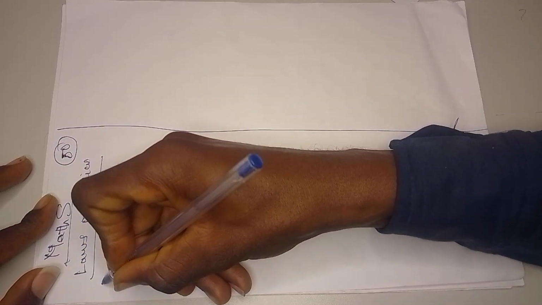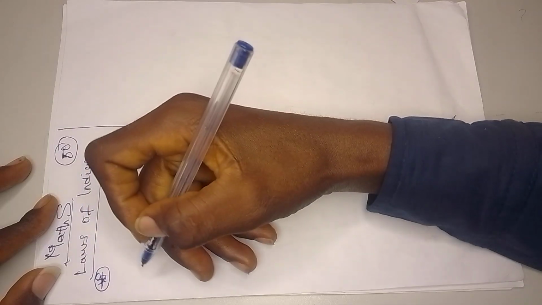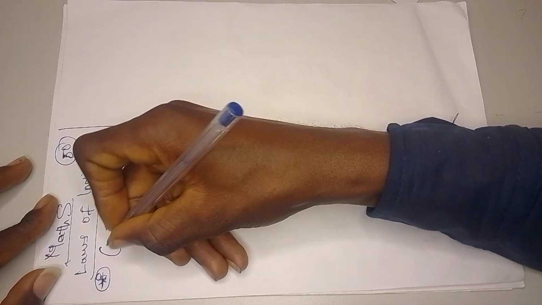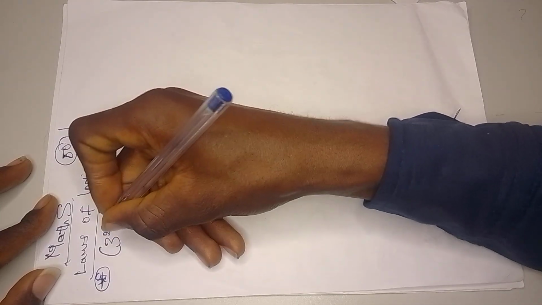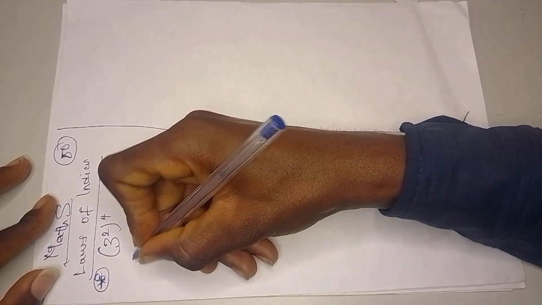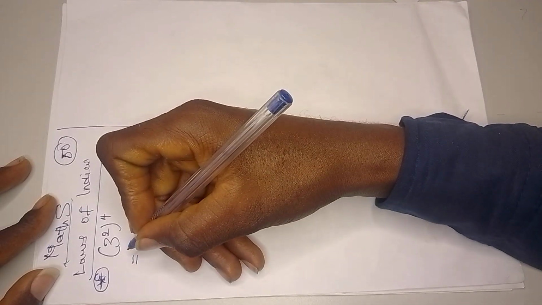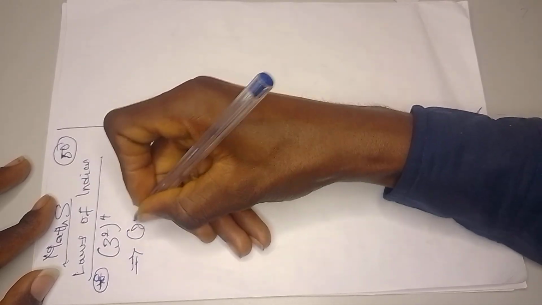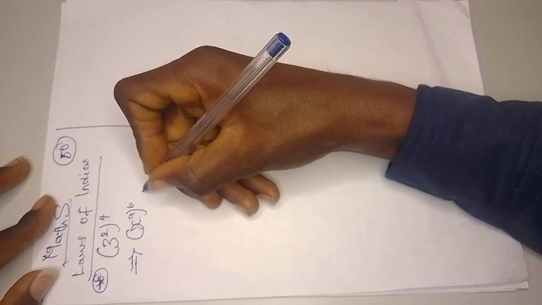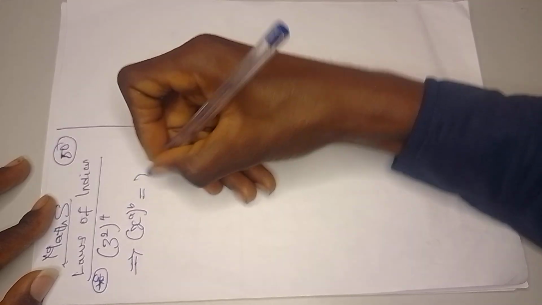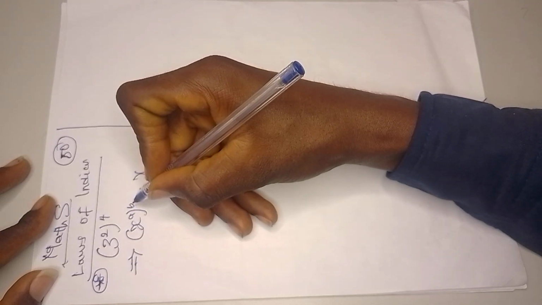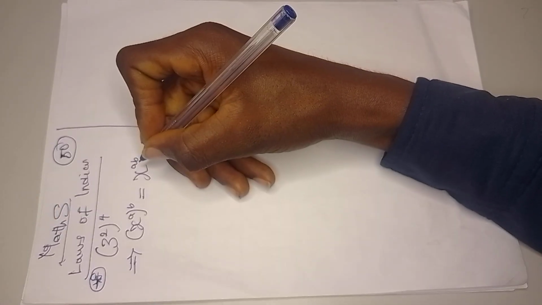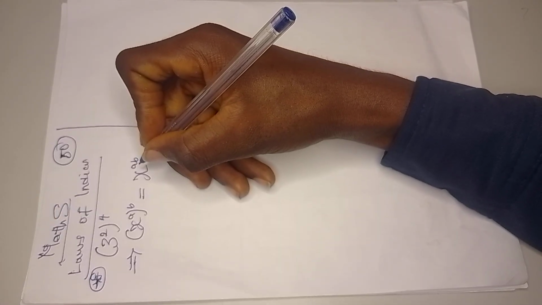Now, suppose you have this as a question. I can't number them anymore because I wouldn't know which number I stopped at. So imagine you have this question: 3 raised to the power of 2 and then power 4 is outside. What do you think will be the solution to this? Remember the law of indices that says that if you have x raised to the power of a, then power b is outside, then the answer will be x raised to the power of power will multiply power. The power you have outside can multiply the power inside. So it will be ab.